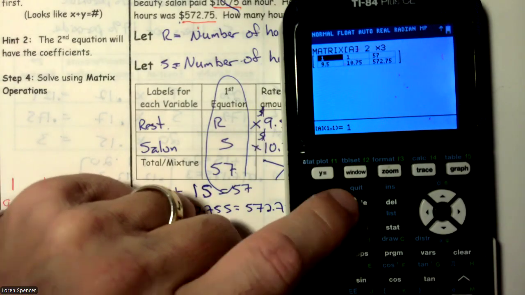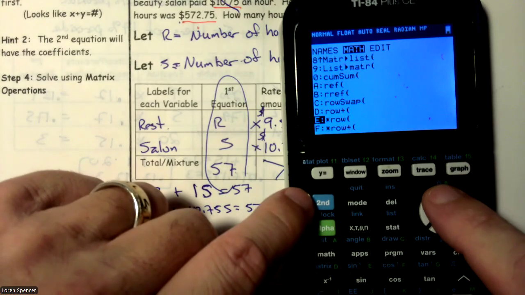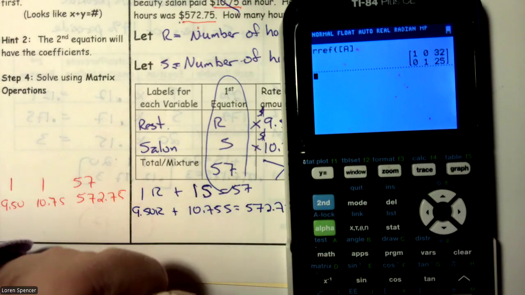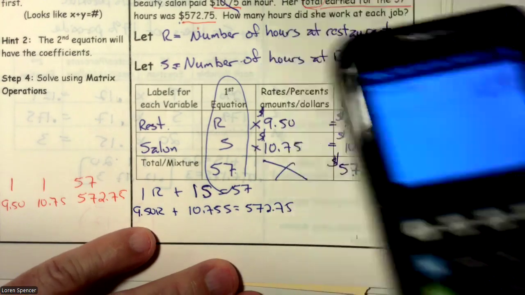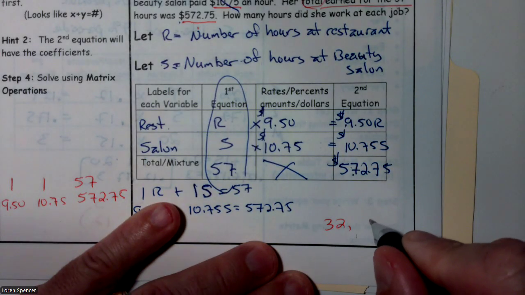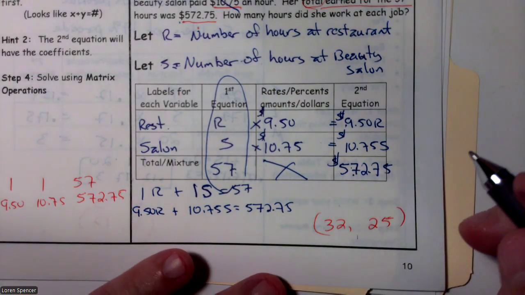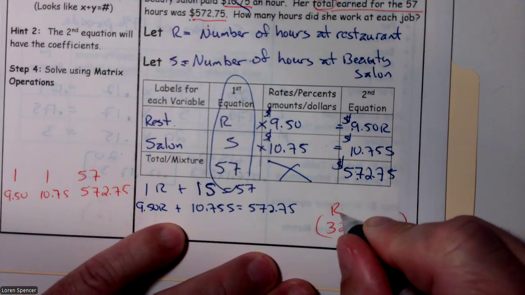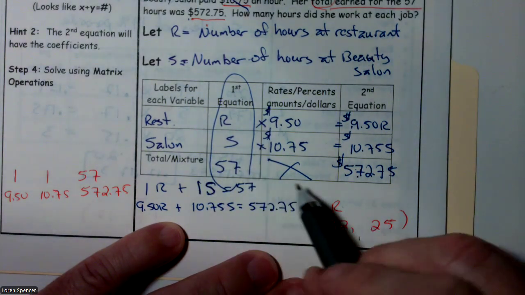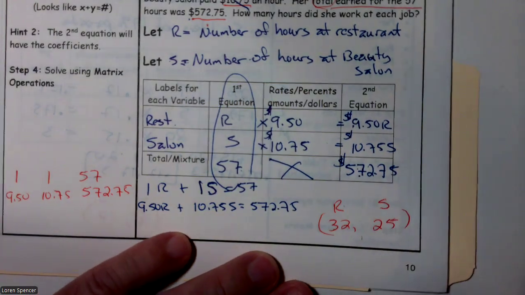We're going to leave by blue mode, and we're going to press blue matrix, arrow to math, RREF, blue matrix, enter twice, and we get 32 and 25. So this is R for restaurant hours, number of hours. So 32 hours at the restaurant and 25 hours at the beauty salon.